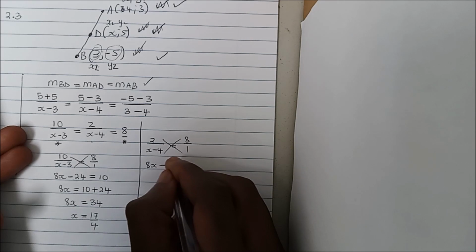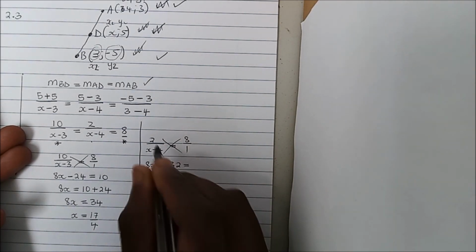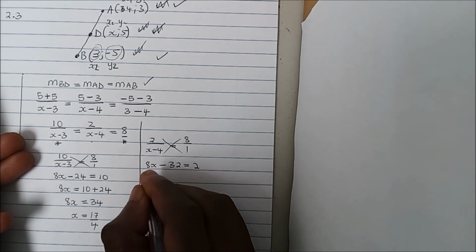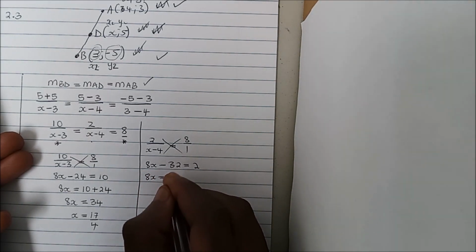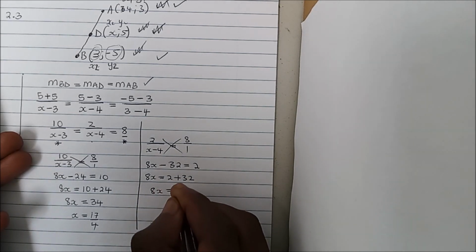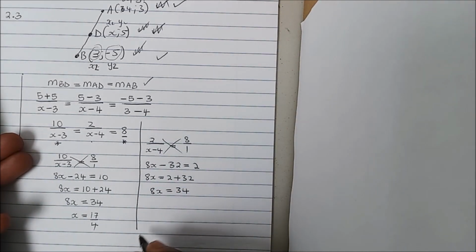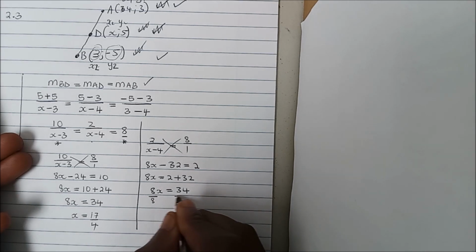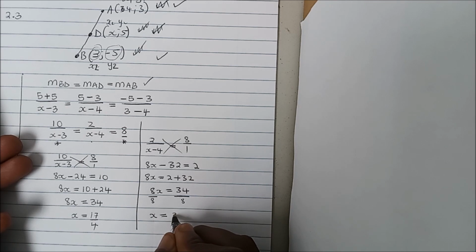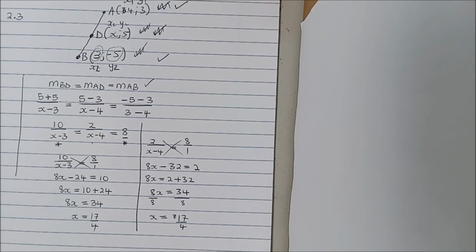So we have minus 32 is equal to 2. If you take the negative 32 to the other side, you will have 8x equal 2 plus 32. So 8x will be 34. And then the last step, you divide both sides by 8. Divide by 8, x will be 17 over 4. You see, they give us the same answers.